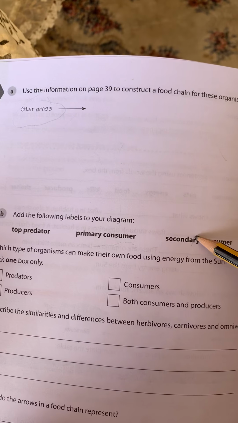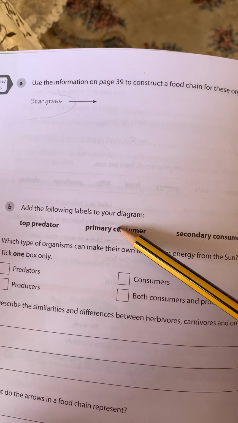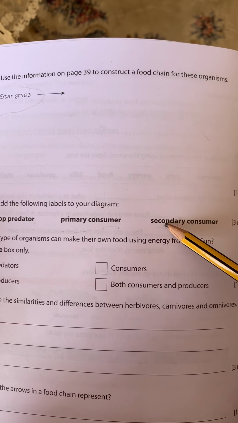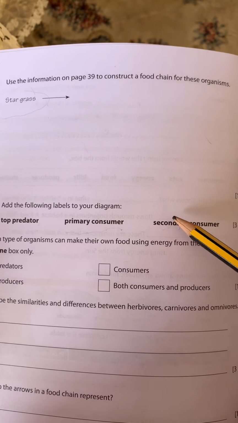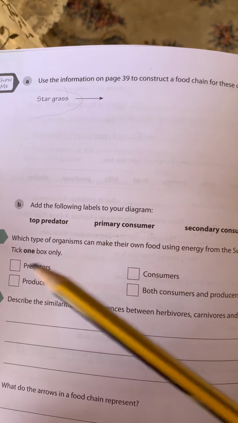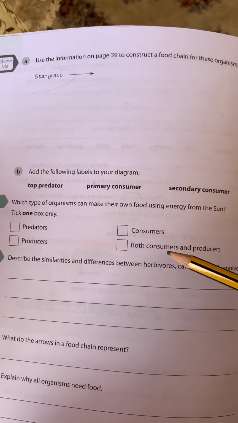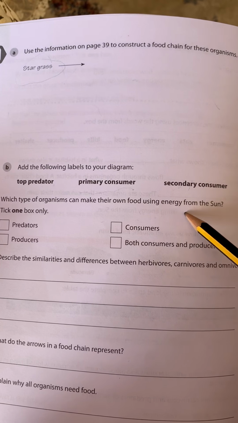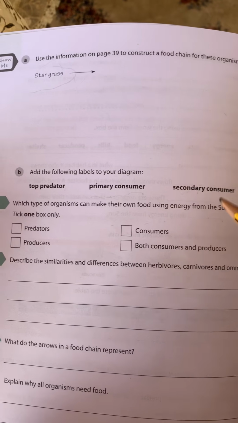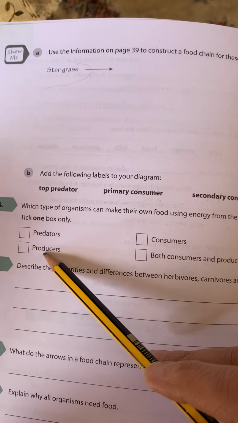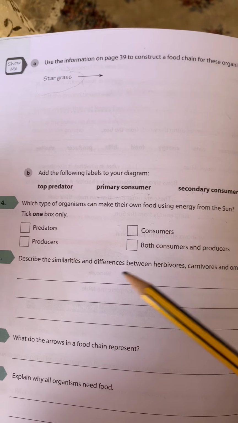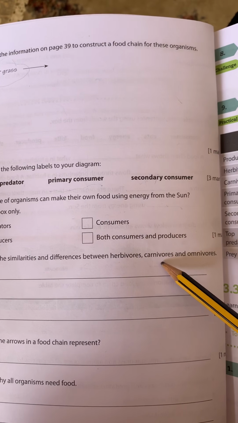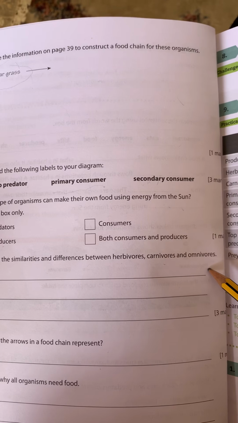Then the secondary consumer, which will eat the primary consumer, and the top predator. Also, the secondary consumer could be called prey. Why prey? Because it is eaten by the predator. Which type of organism can make their own food using energy from the sun? I think you all know it. It's a producer.